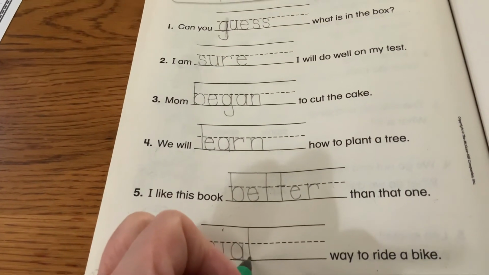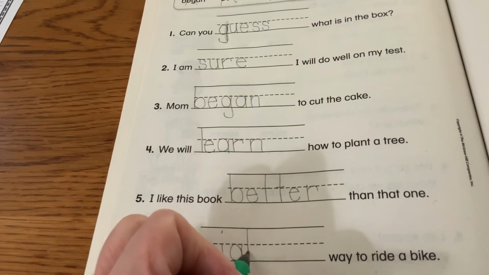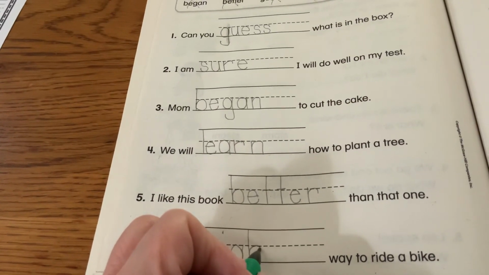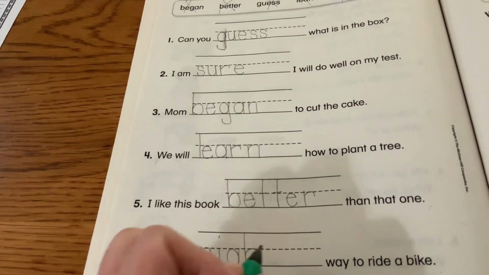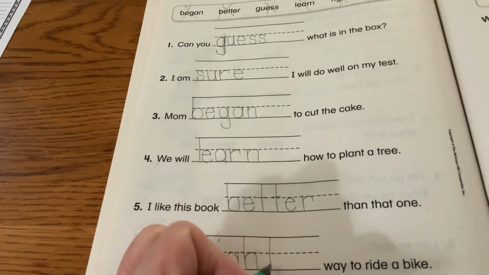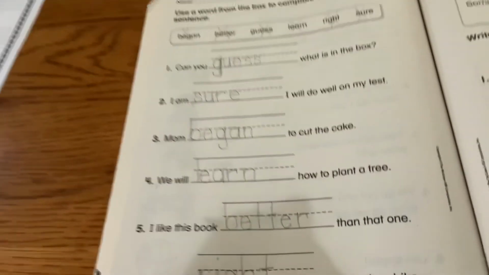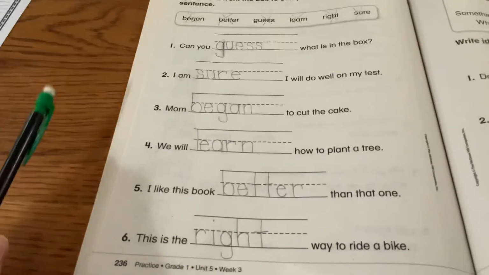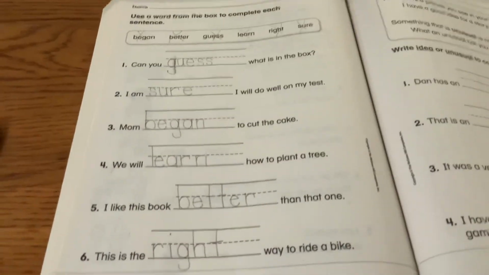H is a tall letter, touch the top line, go below the dotted line, curve up, touch, and back down to the line. T is a tall letter, pull straight down. Okay? And that is all of our high frequency words.